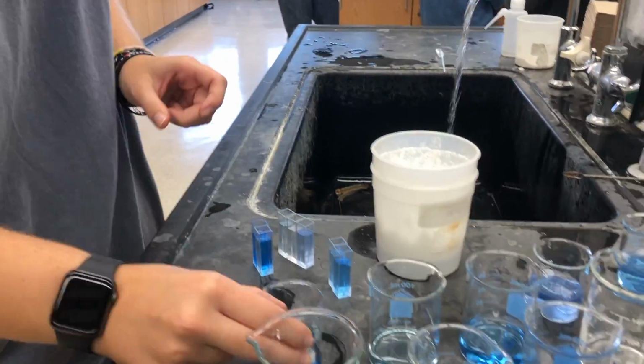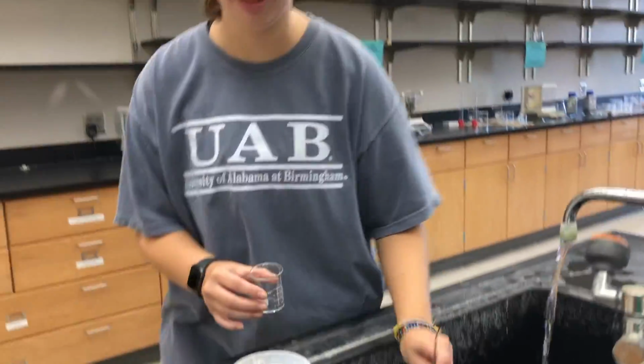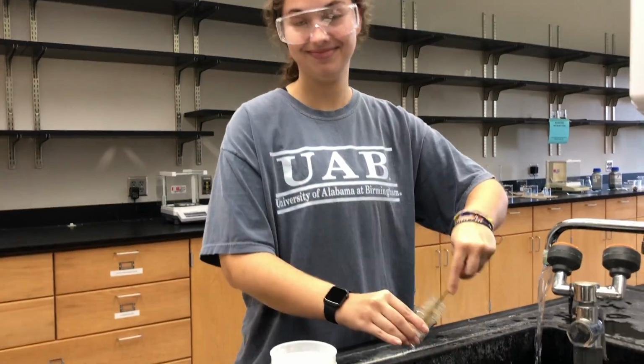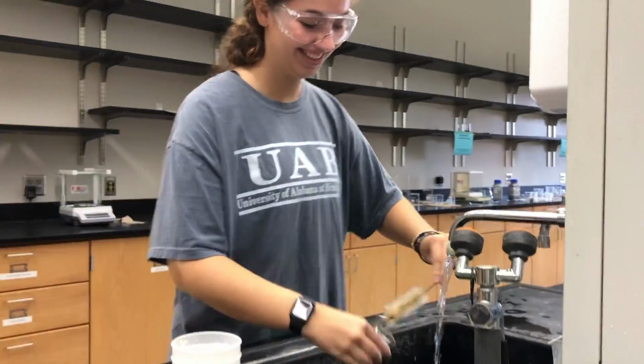Now that you are done with the lab, it is time to clean up your area. All the solutions can go down the sink and make sure that you clean everything out with soap and water and return everything back to their designated areas.